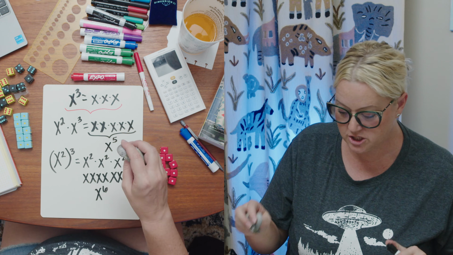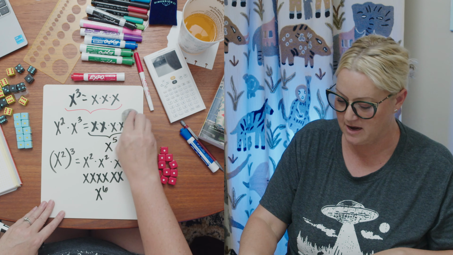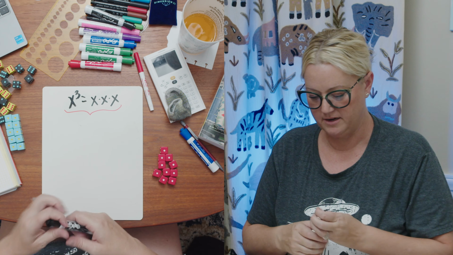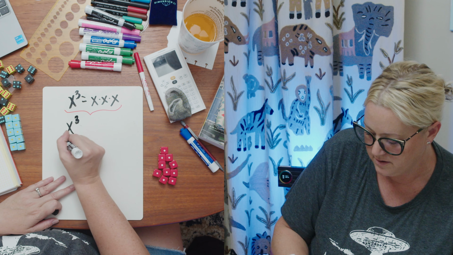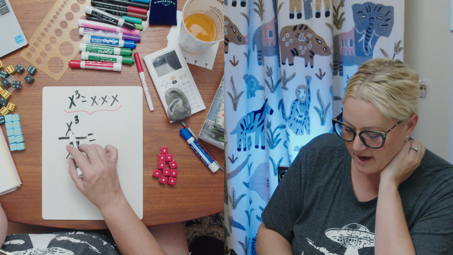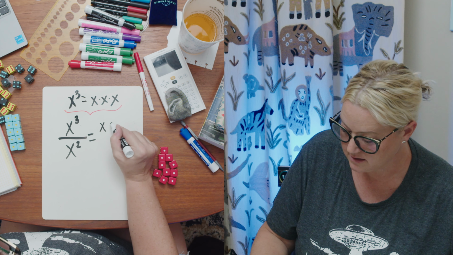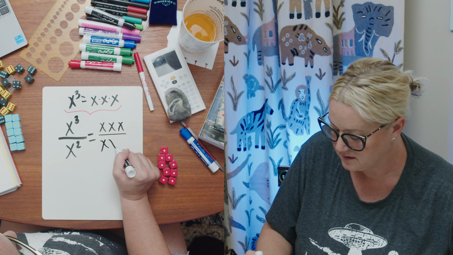So then the quotient rule, again, just do this expanded form, okay? I love exponents. So now if I have x cubed over x squared, we expand, right, in expanded form. So I have x times x times x over x times x.